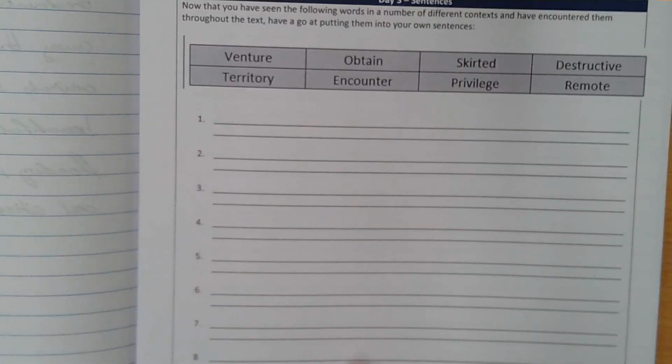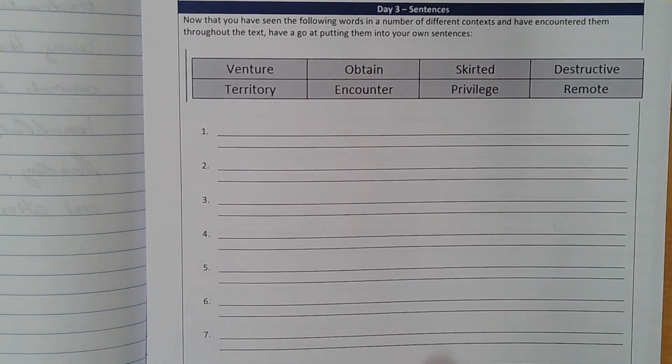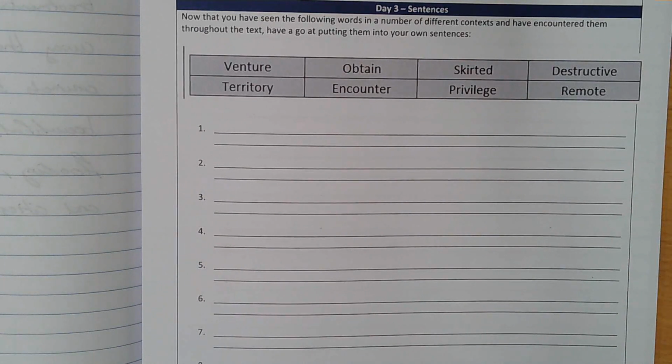So, we're on day 3 of our reading, our final day this week due to RE Day and Inset Day. But this do now is giving you the opportunity to put these words into context, into practice, as you've encountered them a number of times now. And as you can see what I've written here at the top of your do now, you've seen the following words in a number of different contexts and have encountered them throughout the text, have a go at putting them into your own sentences.